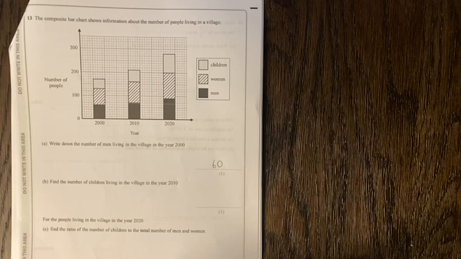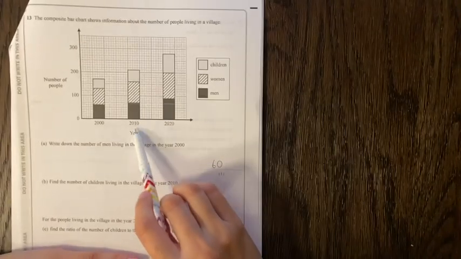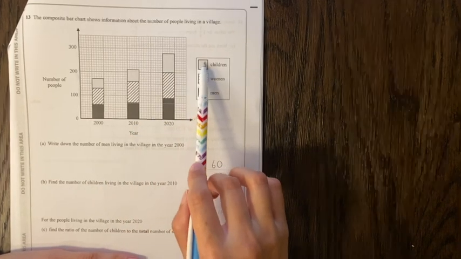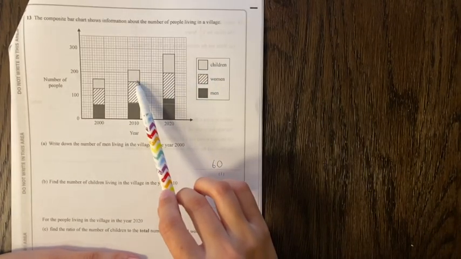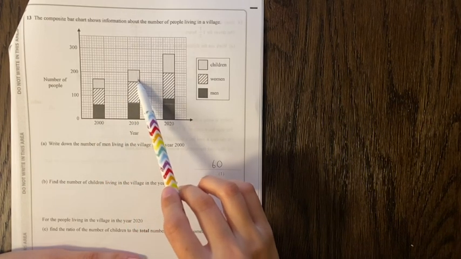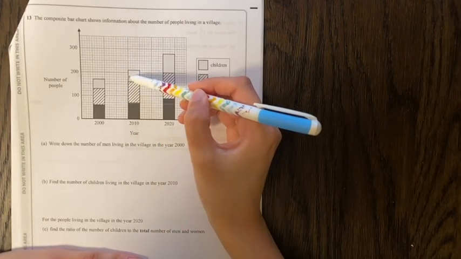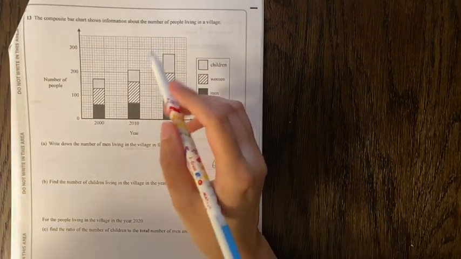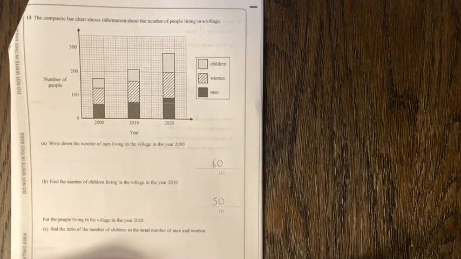Find the number of children living in the village in the year 2010. So very similar. You go to this bar this time, 2010, and it's children. So find the colour for children. That is a bit harder now because it's not at the bottom, so I can't just count up from 0. I need to see how many 10s are in this portion. So that's 1, 2, 3, 4, 5. 5 squares worth. I know 1 square is 10, so 5 times 10 is 50.